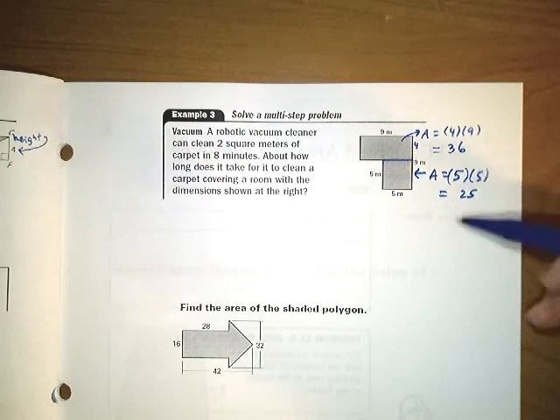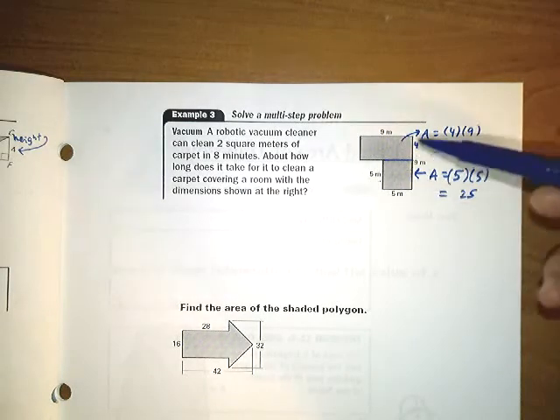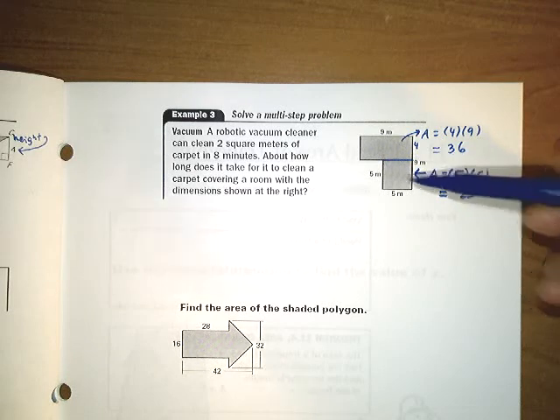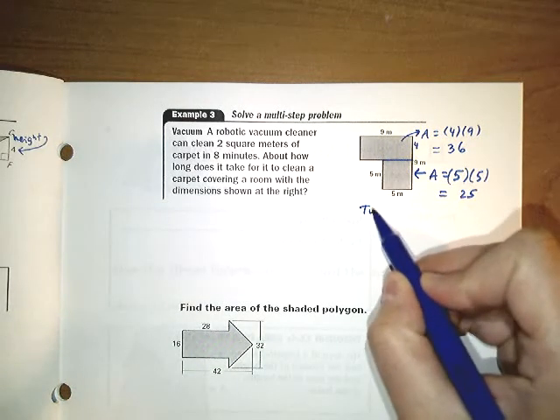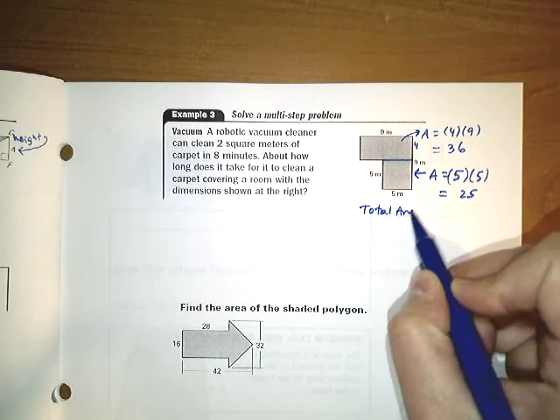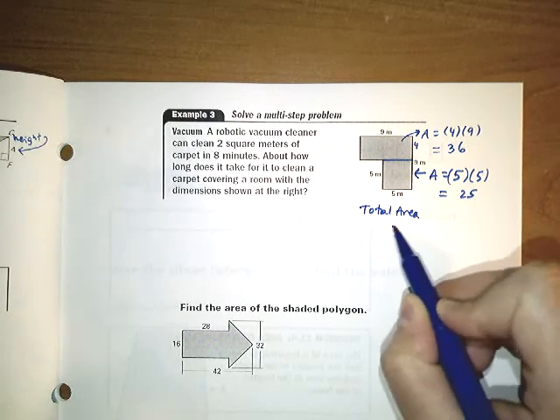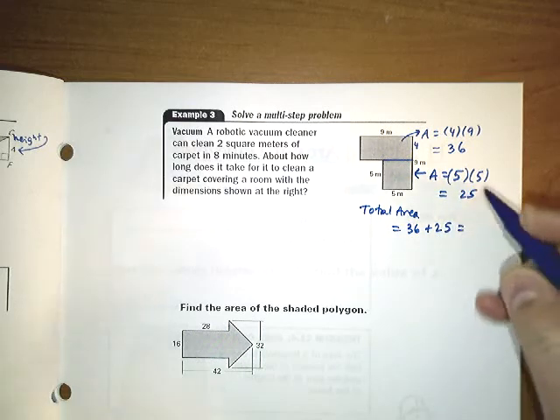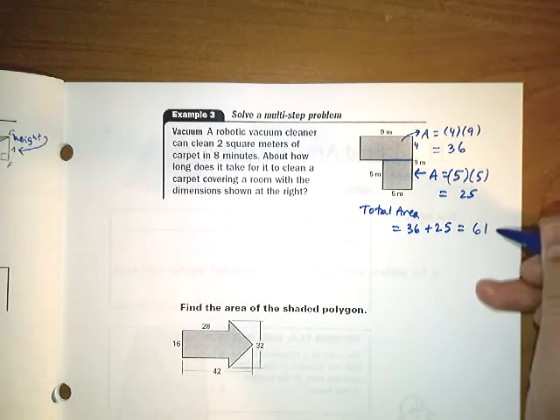So the entire area can be found by adding the top part, the rectangular part, plus this bottom part, the square part, together. So the total area is 36 plus 25, or 61 square meters.